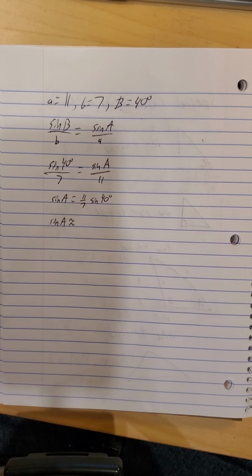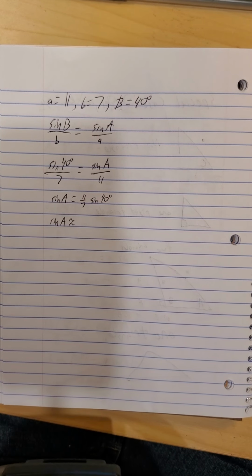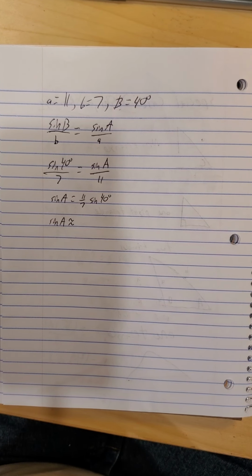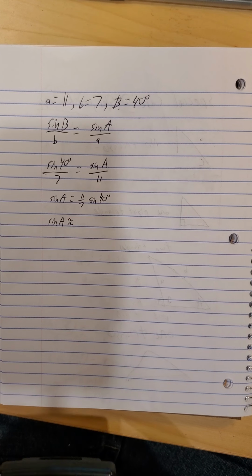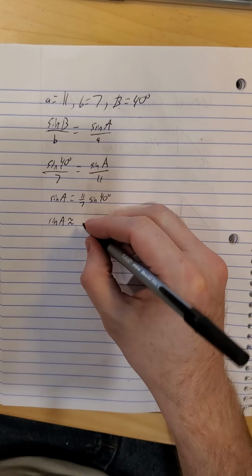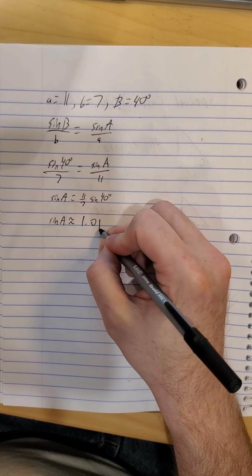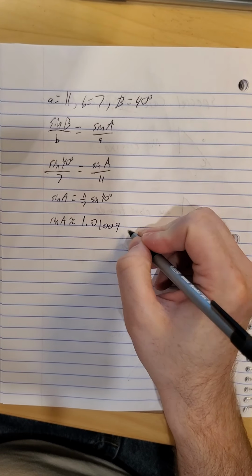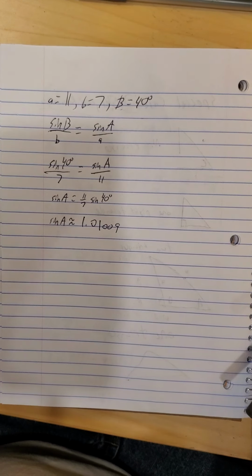So 11 divided by 7 times, we'll make sure we're in degrees, sine of 40, again in degrees, it's approximately 1.01009, and it keeps going on.